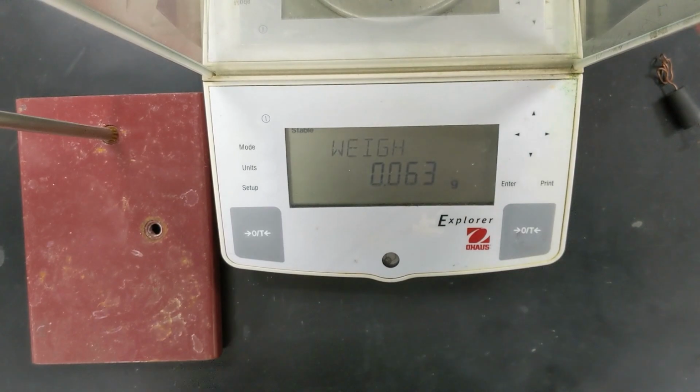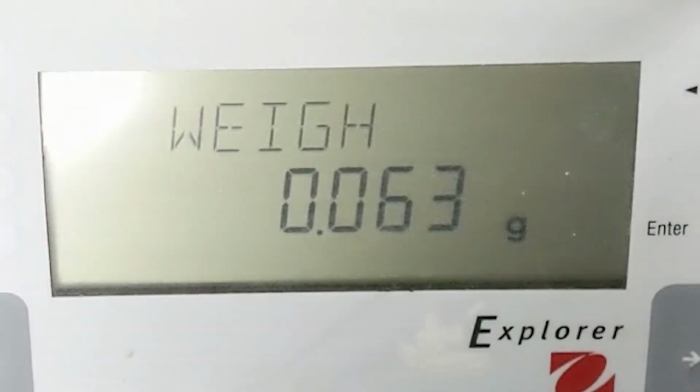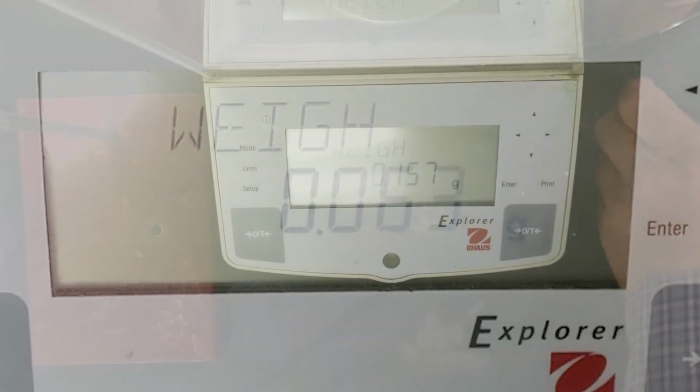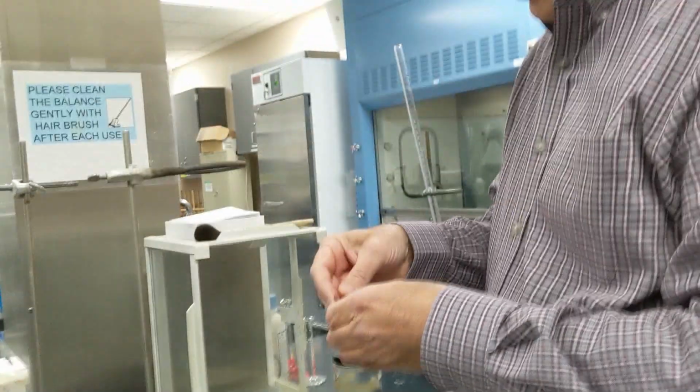And we can see the mass down there. You're going to need to record that in your notebook. And then I'm going to put the magnesium sample on the bottom of this little copper wire. And we're using copper because it won't react with hydrochloric acid.